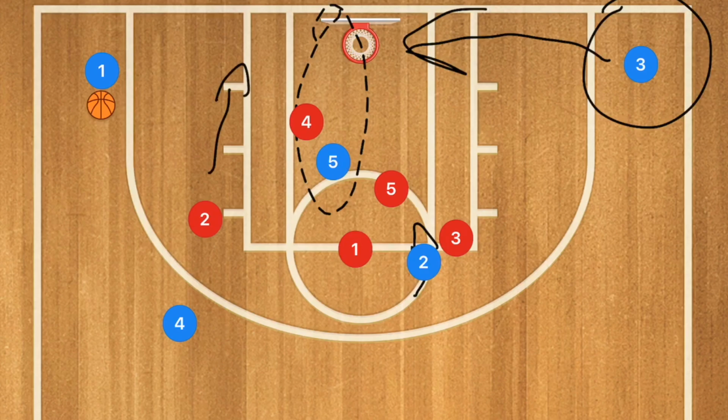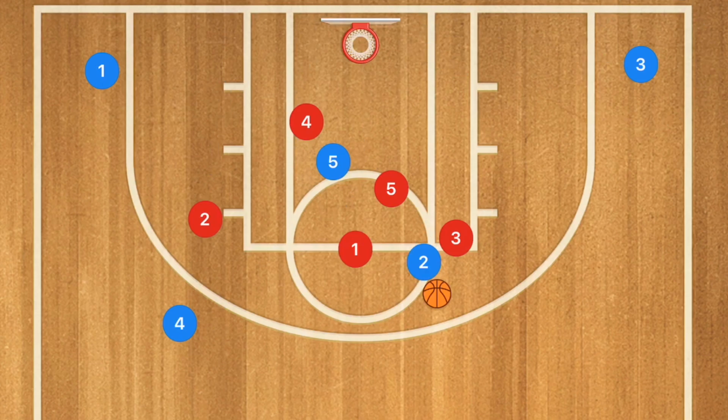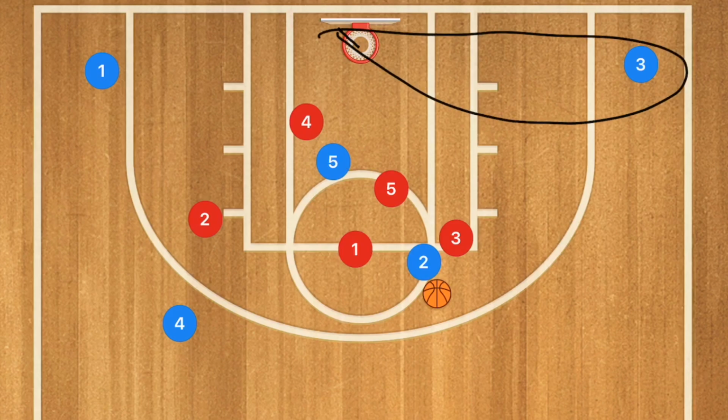However, player 2 may be able to pick that off. So that should be our last and final option. If we really have to get that ball out to him, or if it's wide open, go for it. But our main option against a zone, whether it be a 2-3 or a 3-2, is going to be player 3 out on that wing or cutting towards the basket along the baseline.